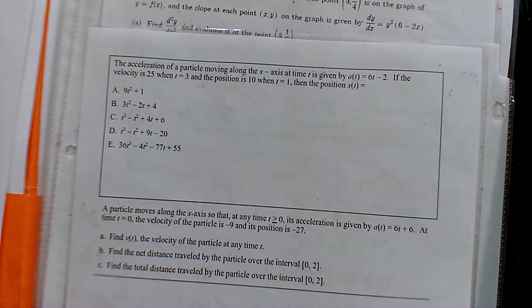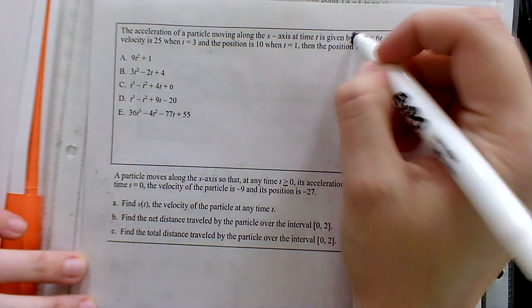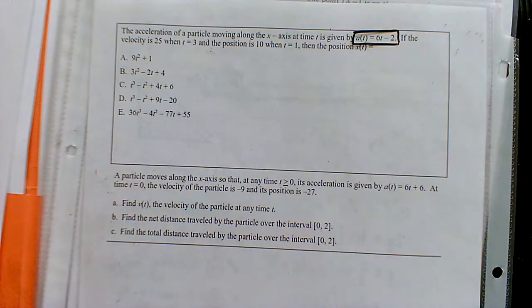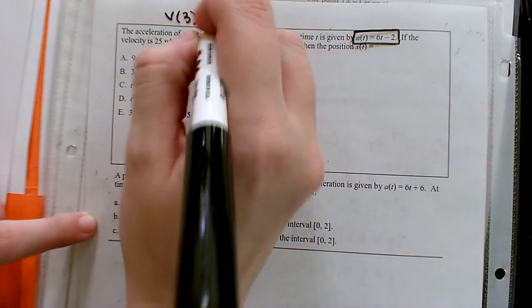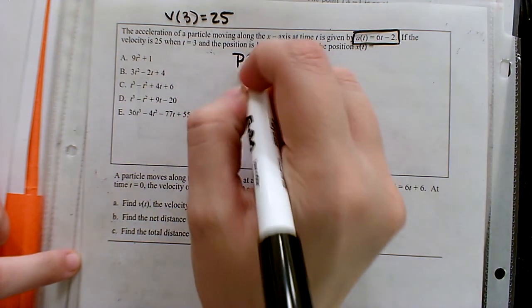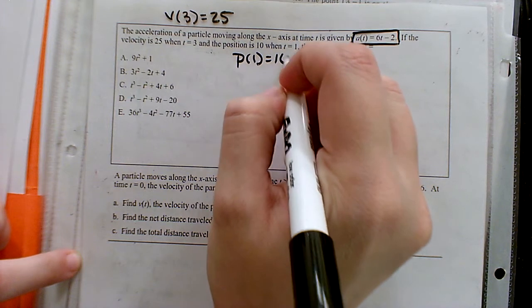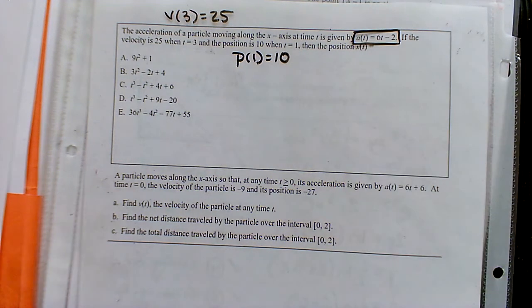The acceleration of a particle moving along the x-axis, so we're only moving left or right, is given by that function. If the velocity is 25 when t is 3, maybe we'll write that down. We can say v of 3 equals 25. And the position is 10 when t is 1. Find the position x of t.